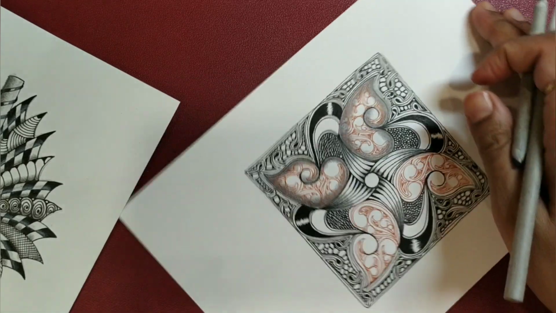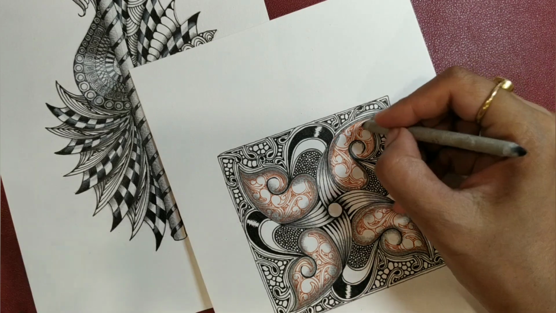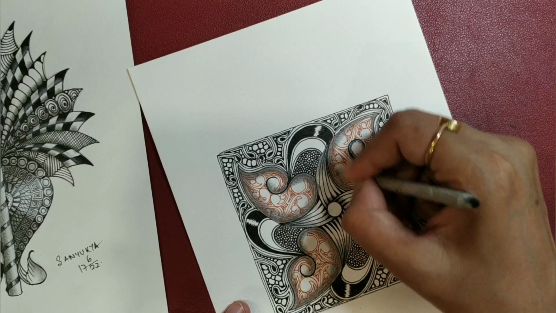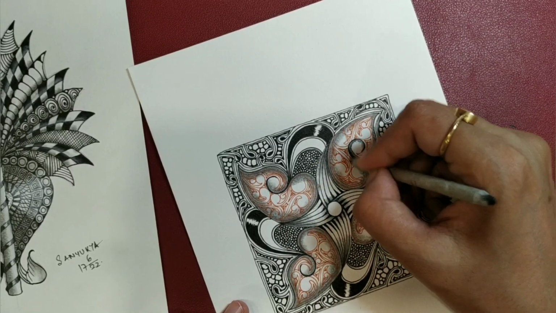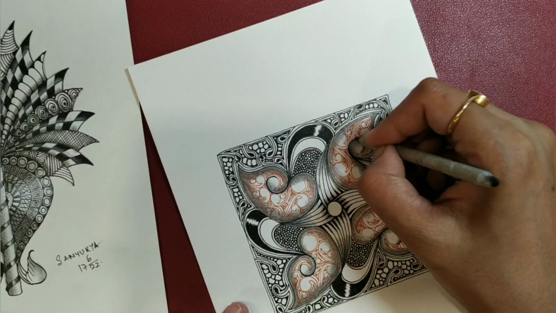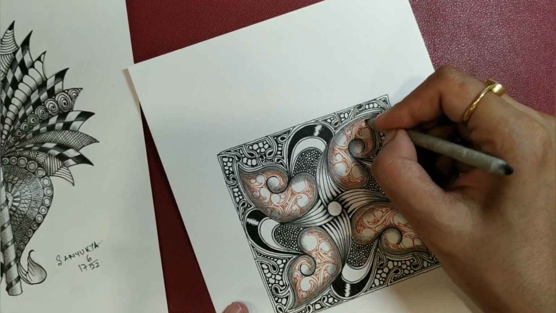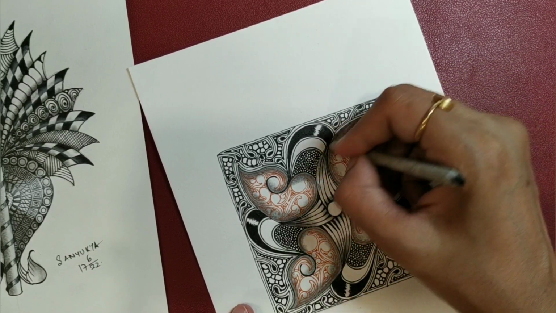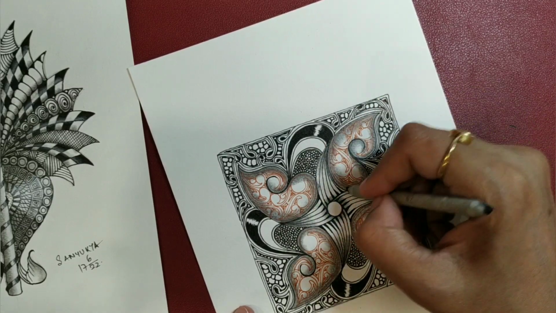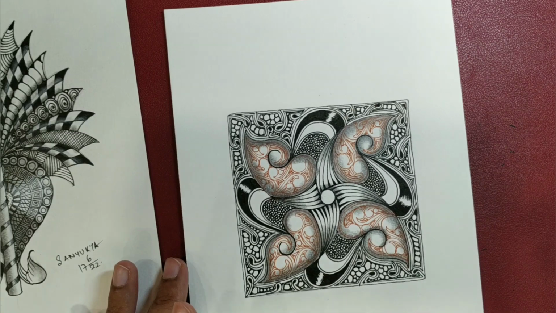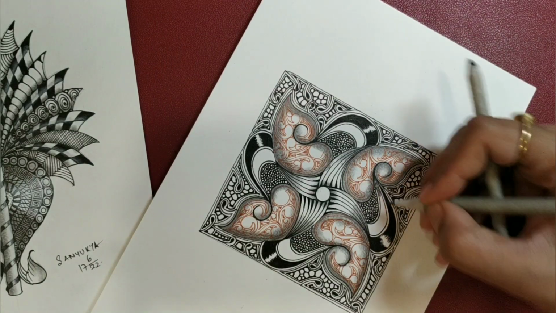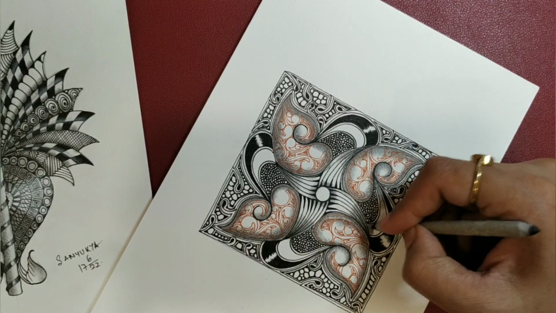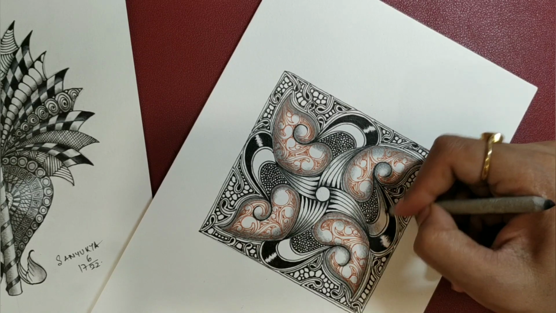I'll do the same for the other two. So I'm shading the last one here. And then some on both sides of the inner band. You need not do anything to the outer one because you already have a highlight there.